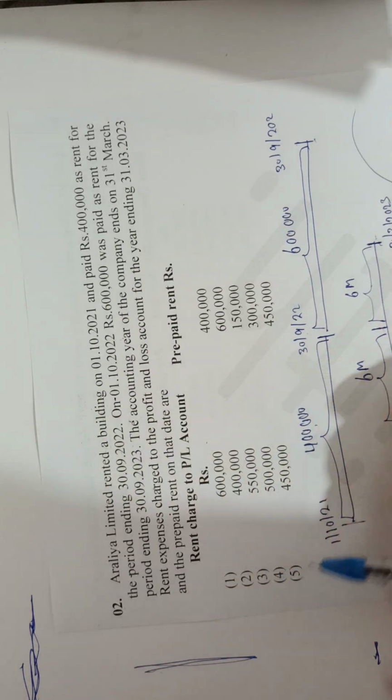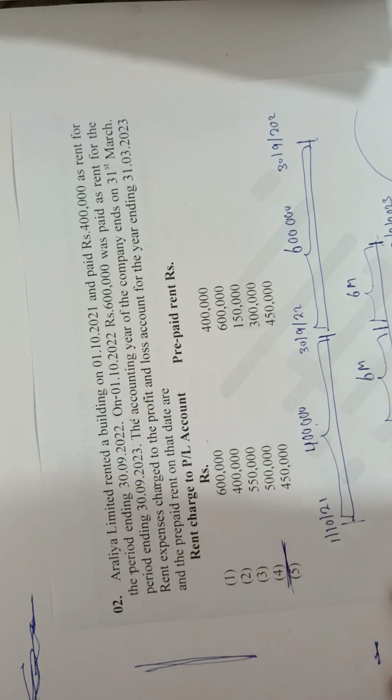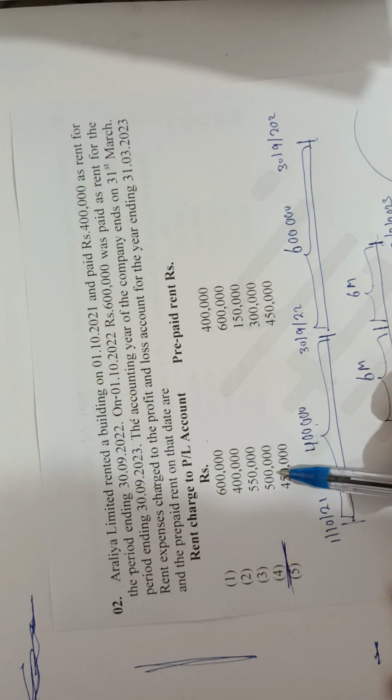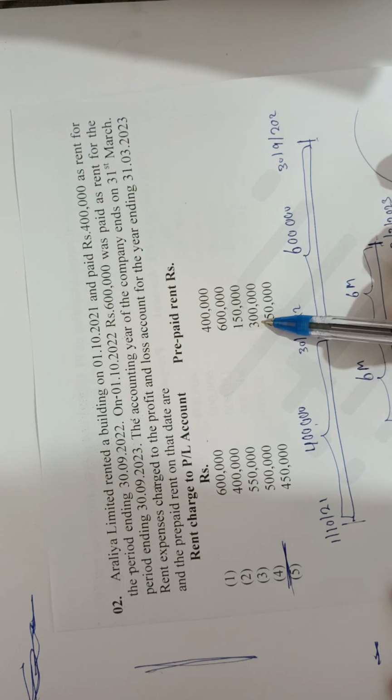Therefore the answer is the fourth one. Think, rent expense equals 500,000 and prepaid rent equals 300,000.